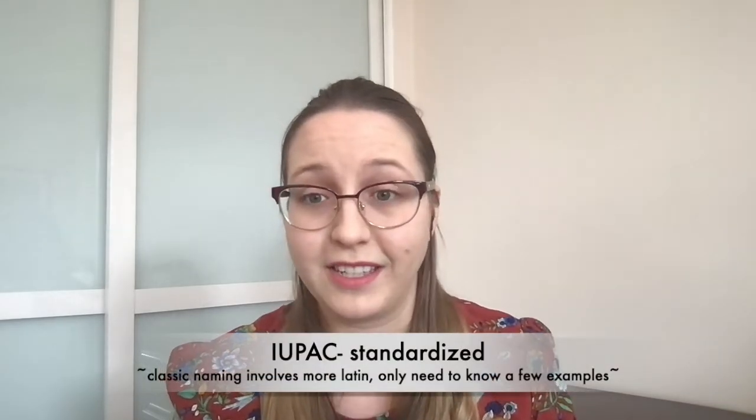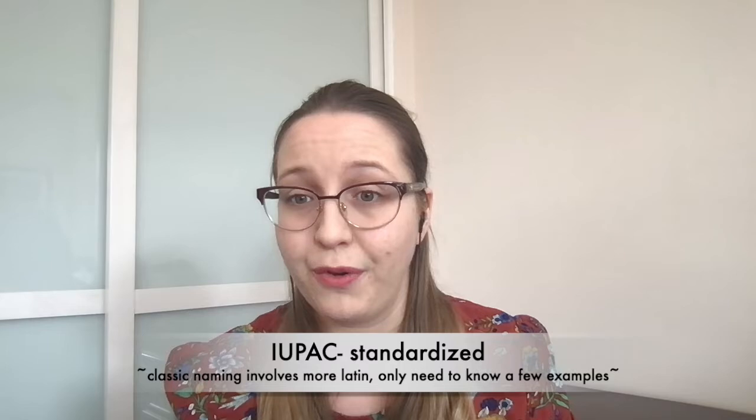I just want to repeat that this is the IUPAC naming system. There is also an older style naming system that you'll also have to know, but let's first focus on the IUPAC naming system. When we're writing out the number of the oxidation state, we're going to use Roman numerals.